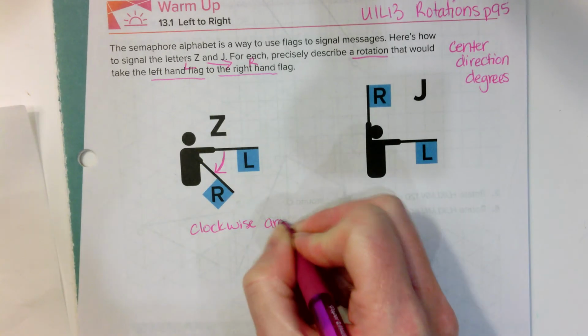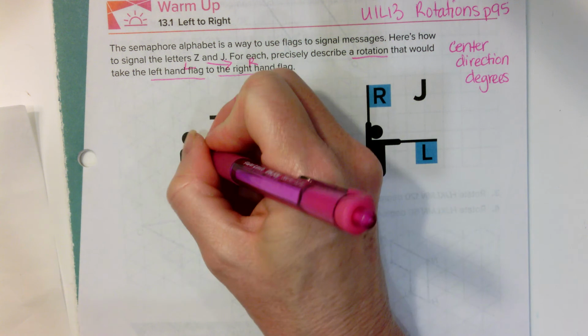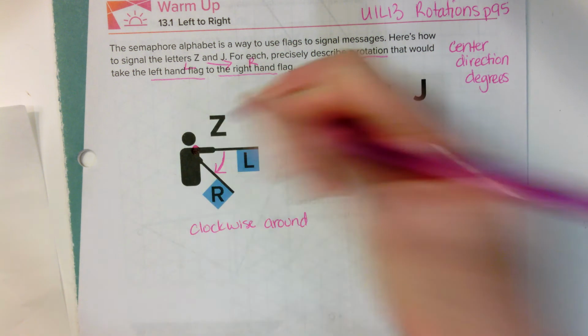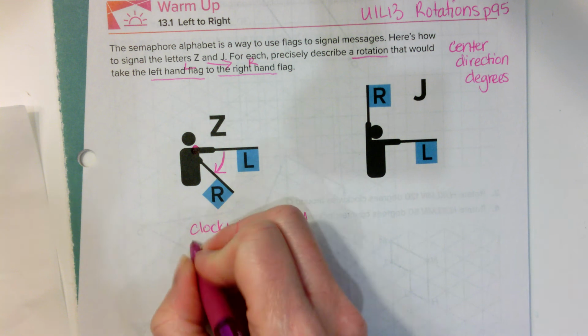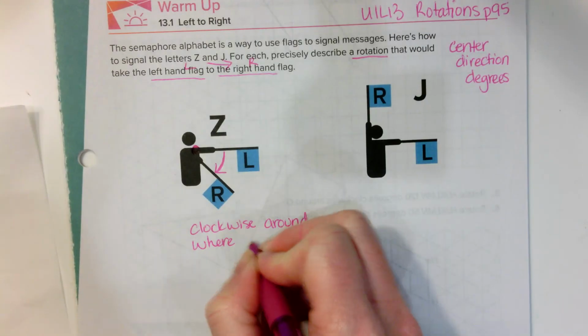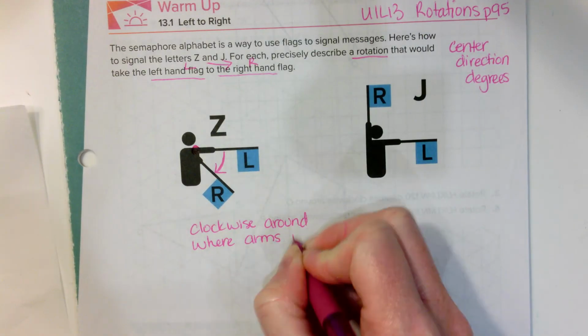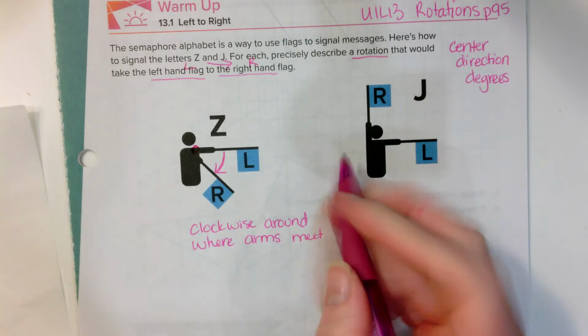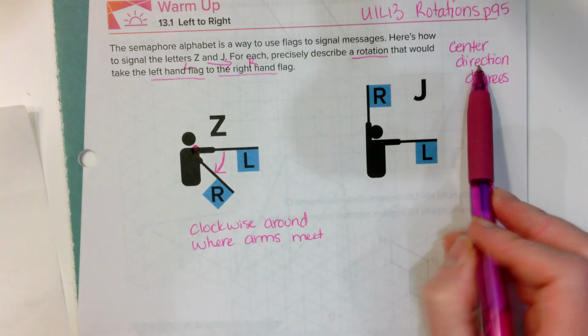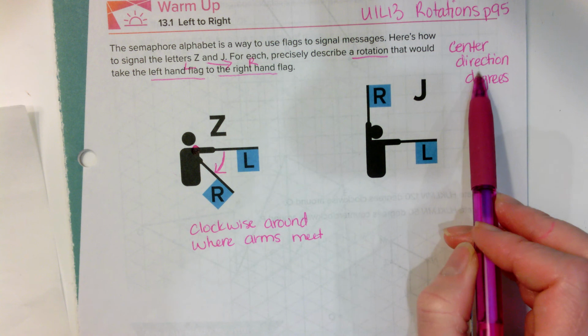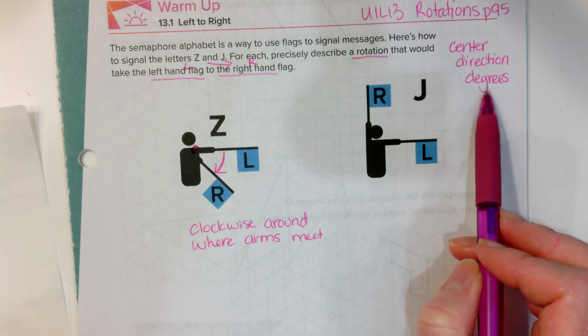So in this case, I'm moving clockwise around, and we'll just call it where the arms meet up right here. We'll just say around where arms meet. Usually that's a point, arms meet. So my center is where the arms meet. My direction is that it's clockwise, and how many degrees?